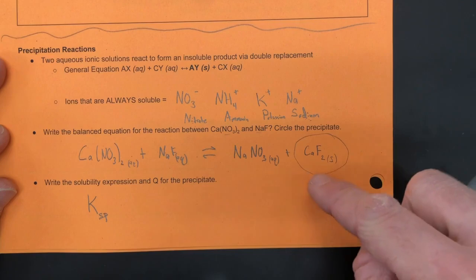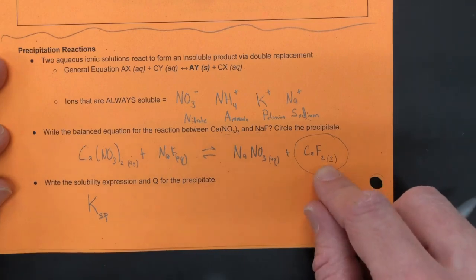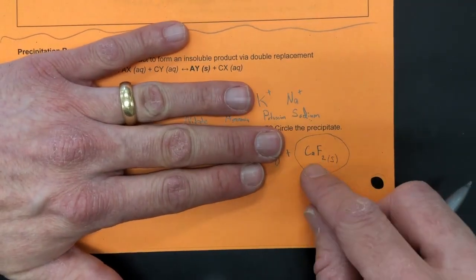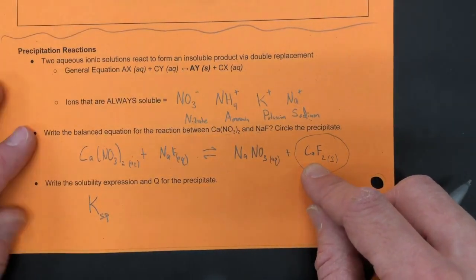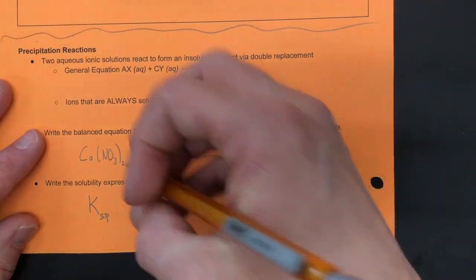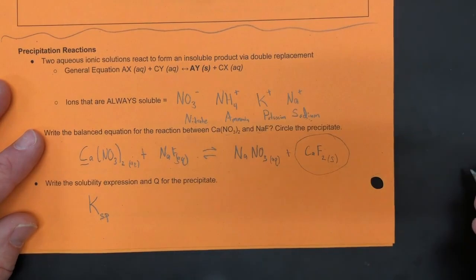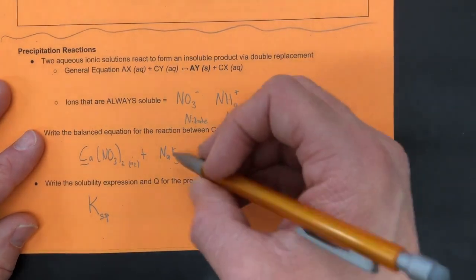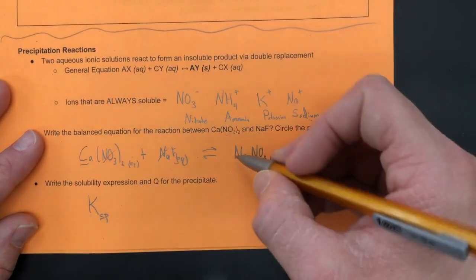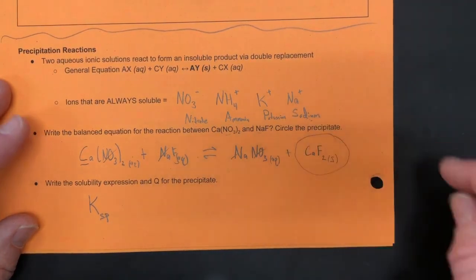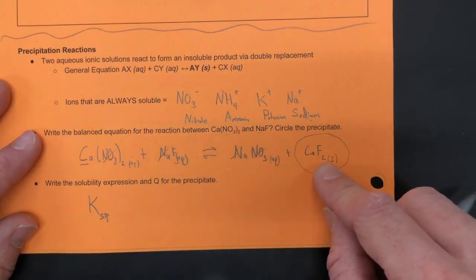When we write this out, it's just for the precipitate, so we're not worried about these other things anymore. We're just worried about the precipitation. Think about it like a net ionic equation. If I were going to write a net ionic equation for this, sodium and nitrate are spectator ions, and we end up with the product, which is solid.